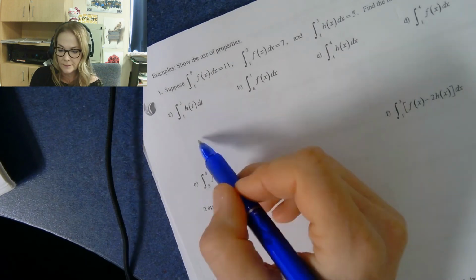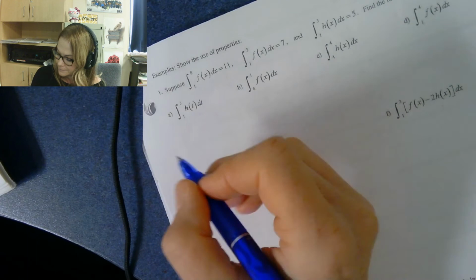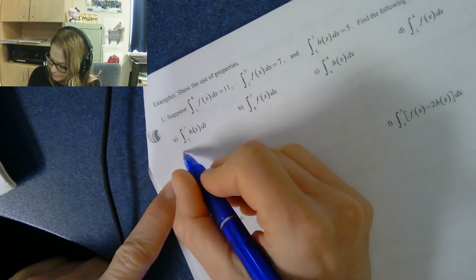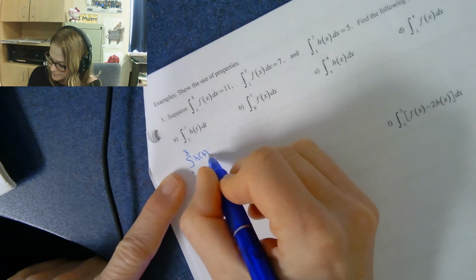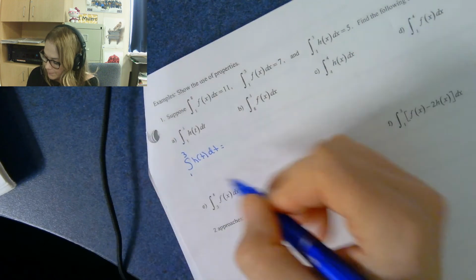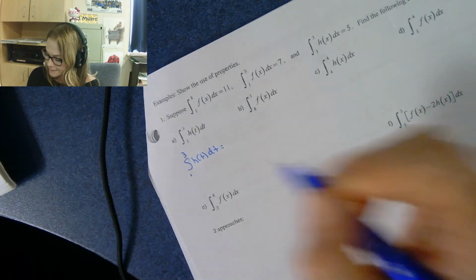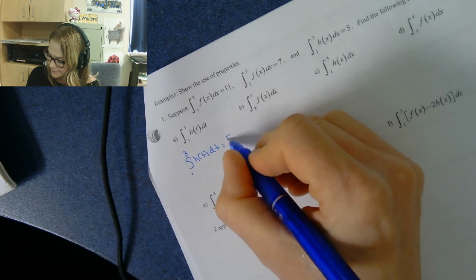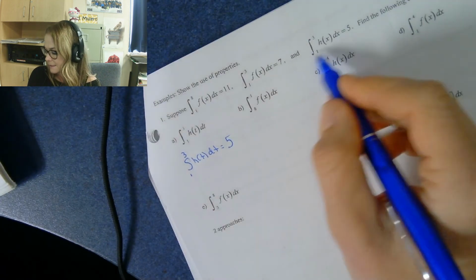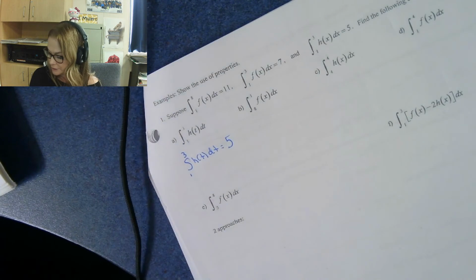Well, this is just the given. This is matching the given right here. This is just the integral from 1 to 3 of h of t dt. That's the given, but the variable changed. Guess what? It doesn't matter. The variable doesn't matter. It doesn't matter if we've got x on the x-axis or time. The variable doesn't change the integral.